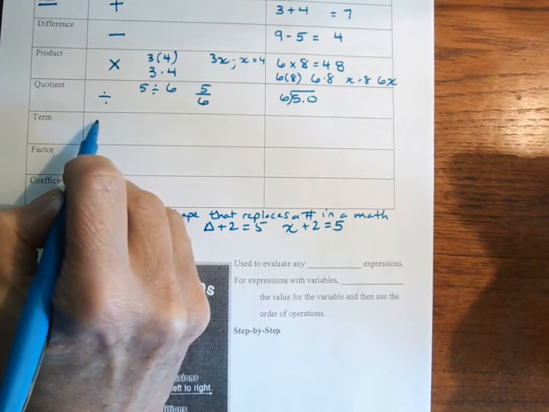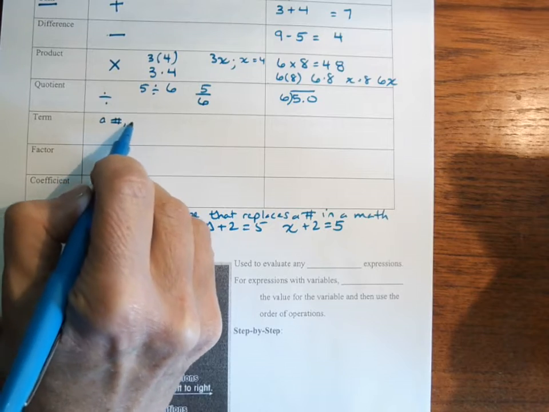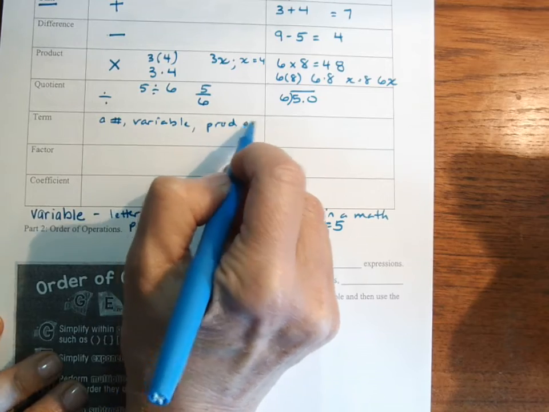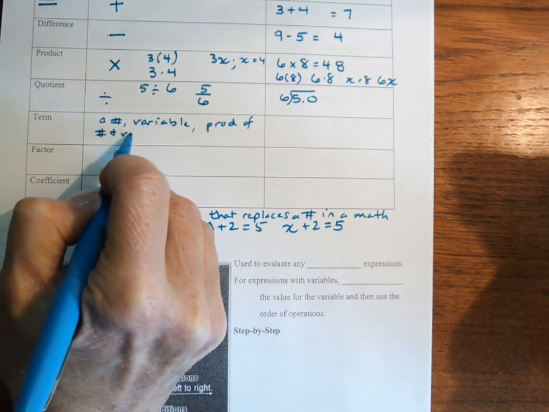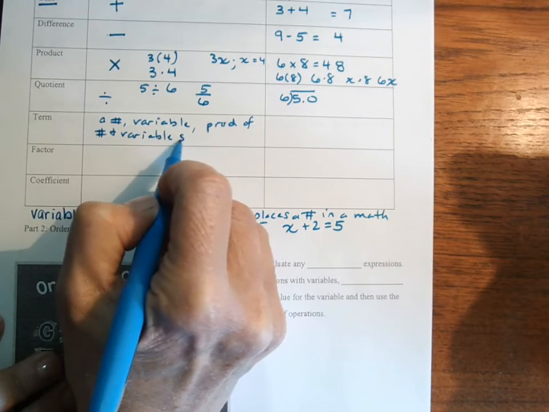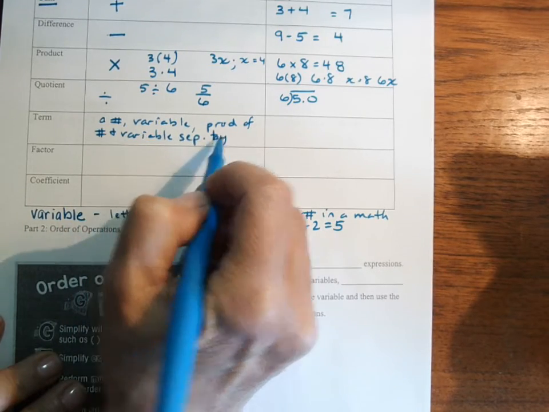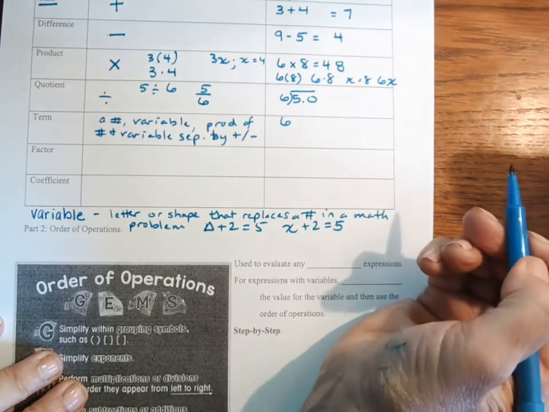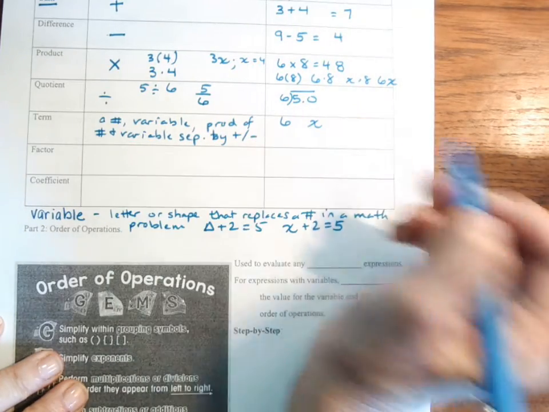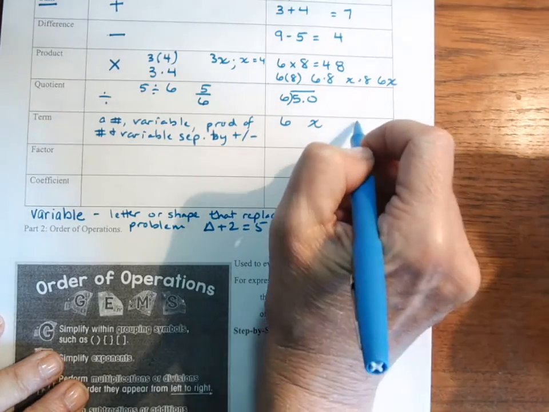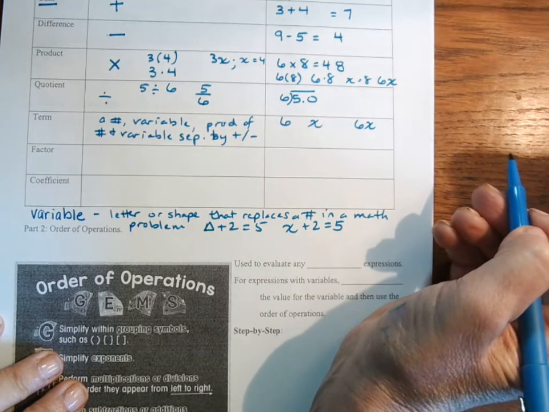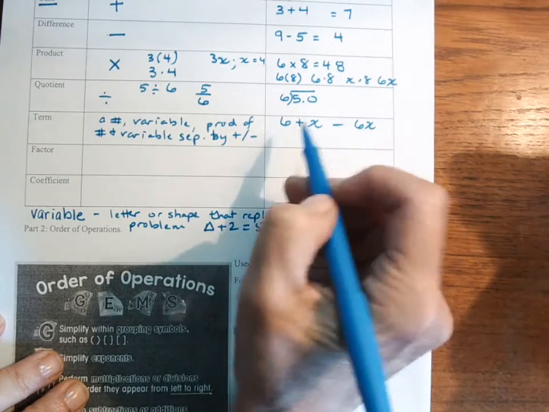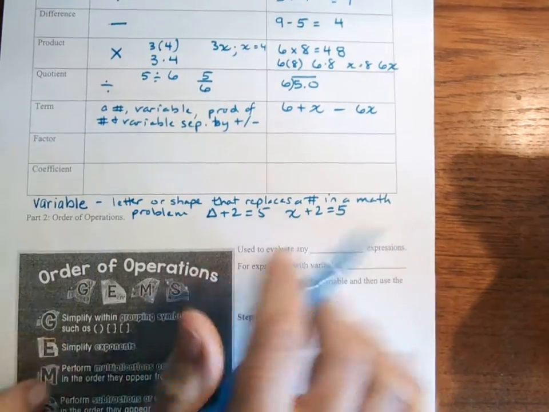So a term is a number, a variable, or the product of a number and a variable separated by an addition or subtraction sign. So a number, 6. A variable, x, or the product of a number and a variable, 6x. So I could say 6 plus x minus 6x. These are 3 terms.